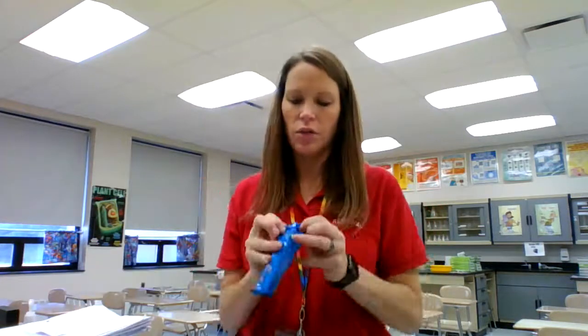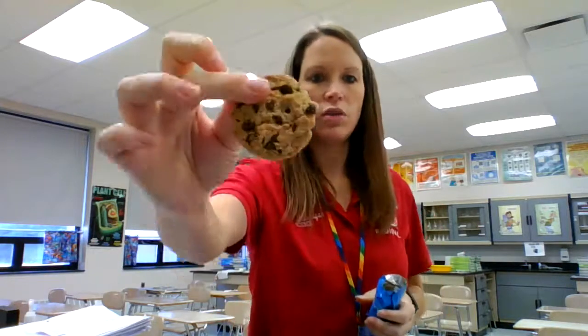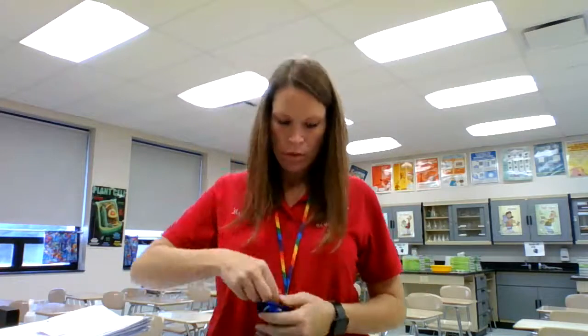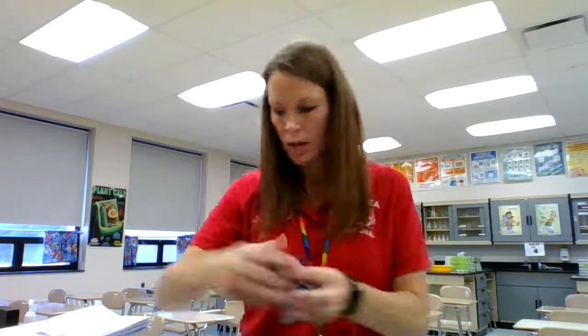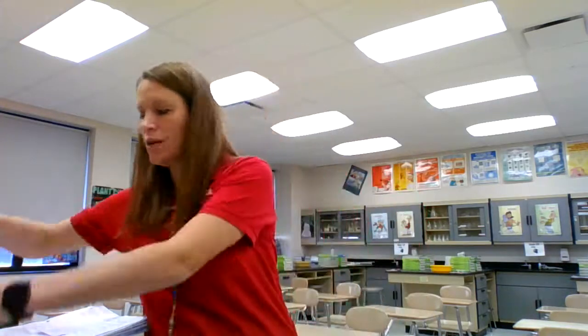So let's read procedure part 1. Identify each cookie and line up each one with 1 cup of milk. So if you look at our samples here, actually I'm going to do it in order that it's on your lab sheet. So the first cookie that we have is a Chips Ahoy. Our second cookie that we have is an Oreo. So regular Oreo. Our third one is the golden double stuffed Oreo. And then the last one is a vanilla or Nilla wafer.